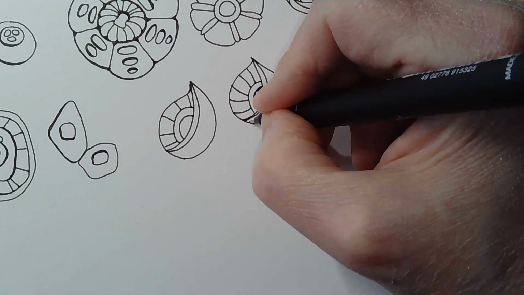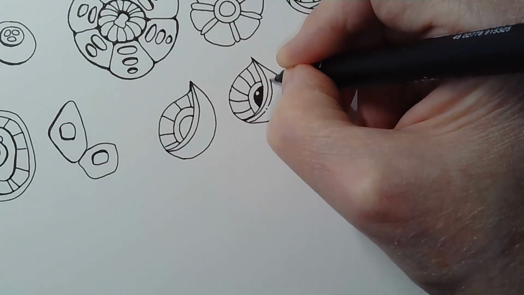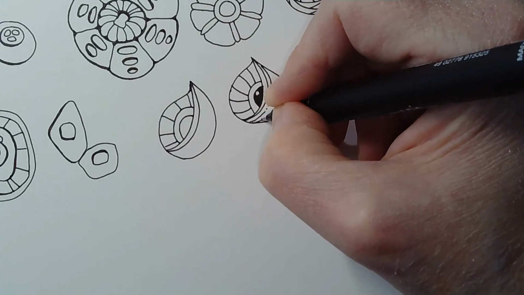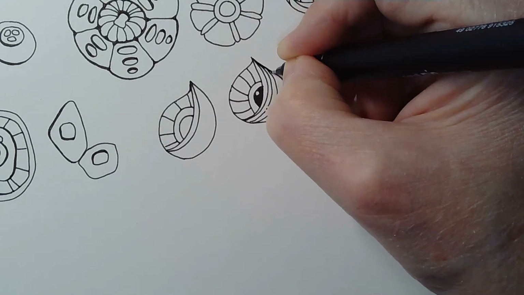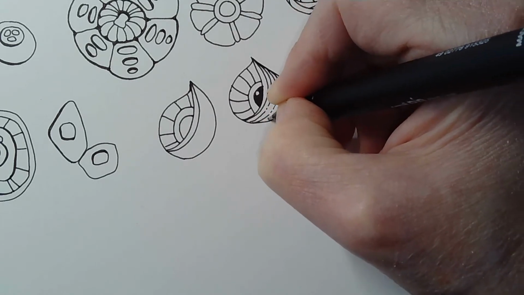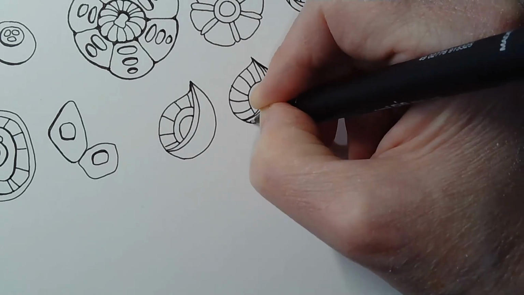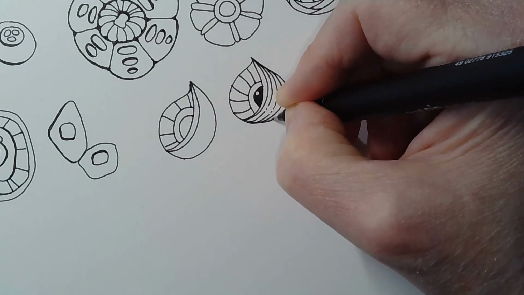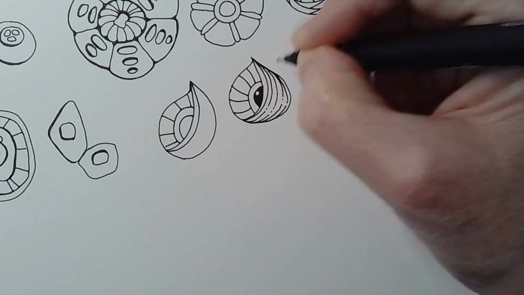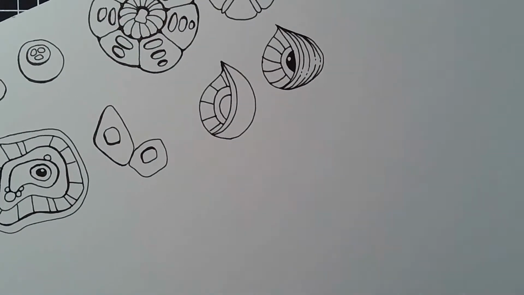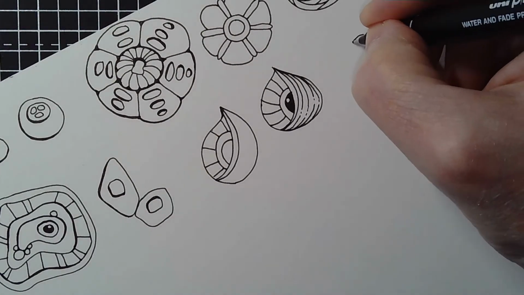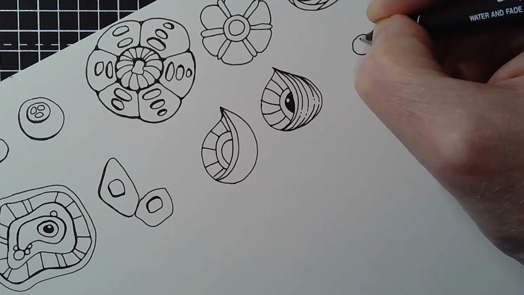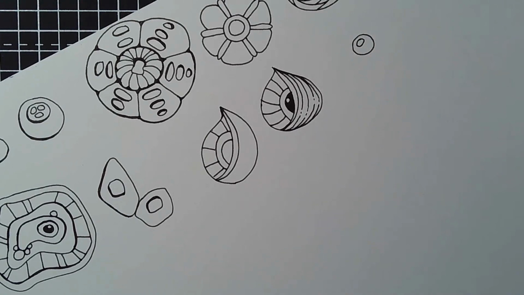We can add lines on this side, again contour lines. And these contour lines need to start and go and finish at the corners. So it helps with that feeling of dimension as well. So that's one I like. Okay, another flower I did was like this.